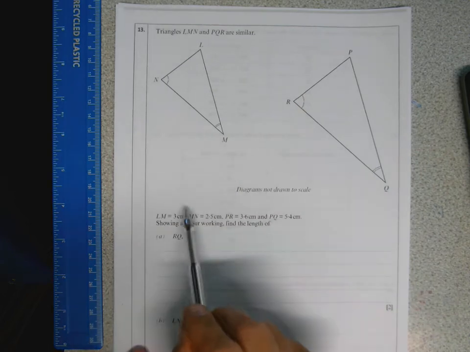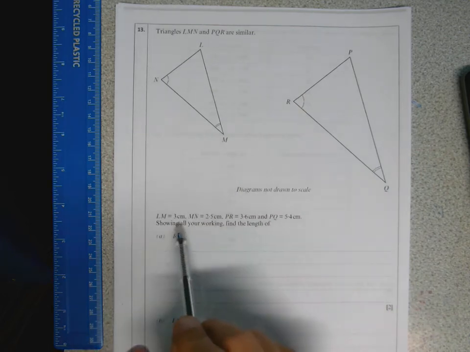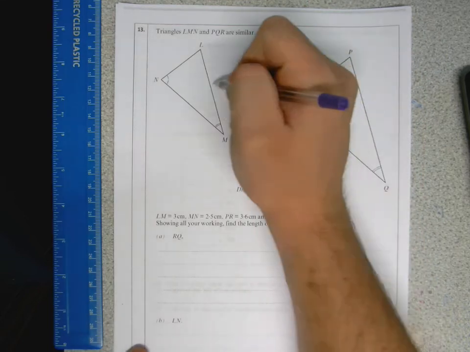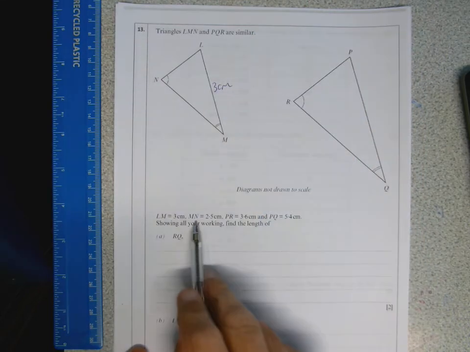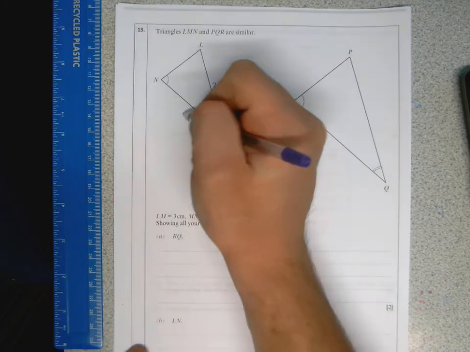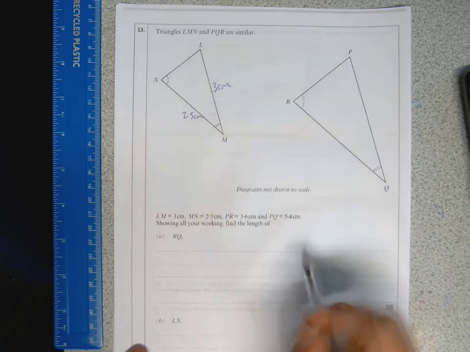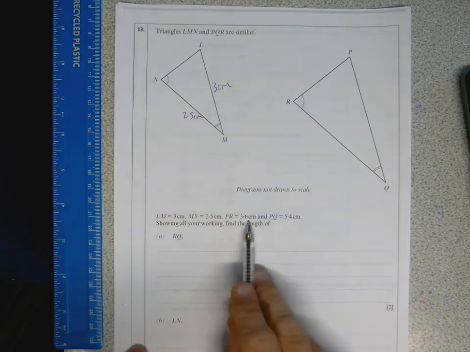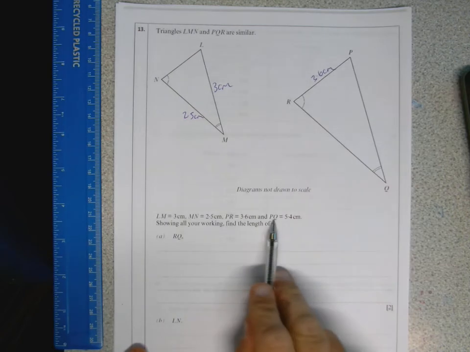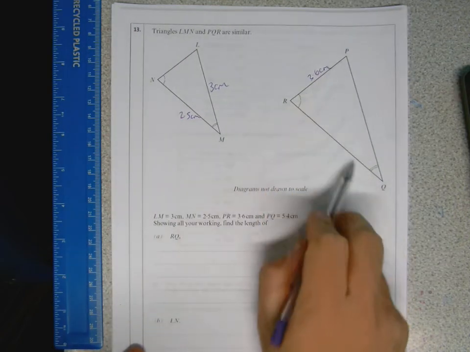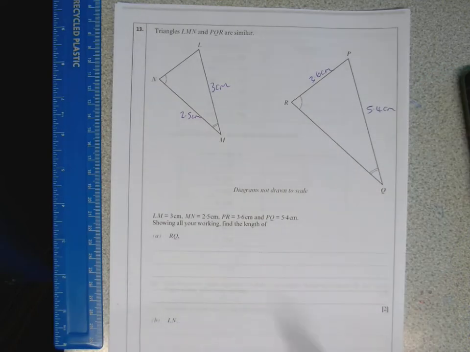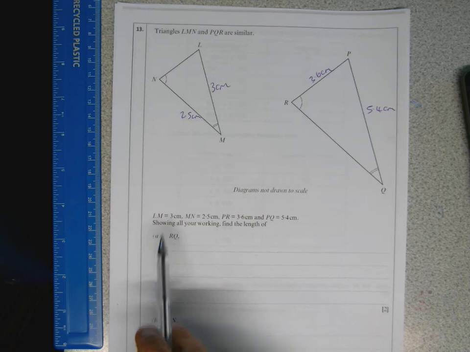Now, they give us information here. They say LM is 3. Okay, LM. So LM is that side there, isn't it? LM. So I can call that 3 centimeters. They also say MN is 2.5. So what's MN? MN is there 2.5 centimeters. And PR. PR then is this side is 3.6 centimeters. And then PQ. Where's PQ? PQ is there, isn't it? PQ is that one there. 5.4 centimeters.